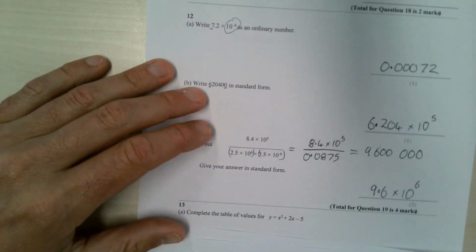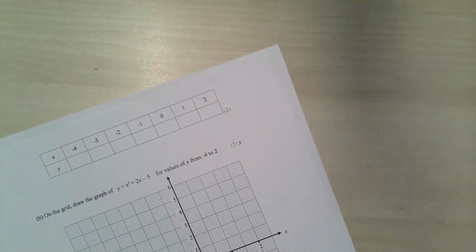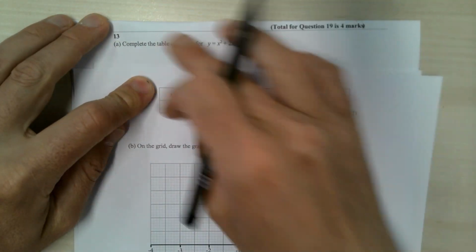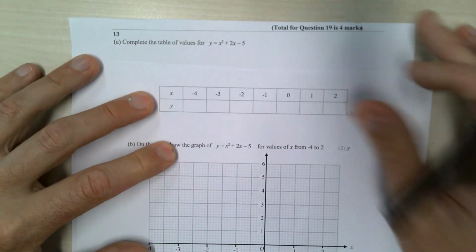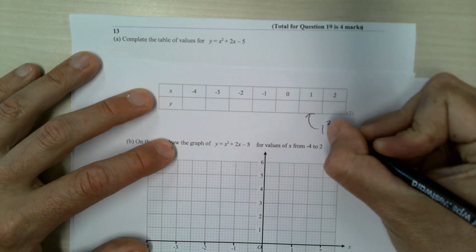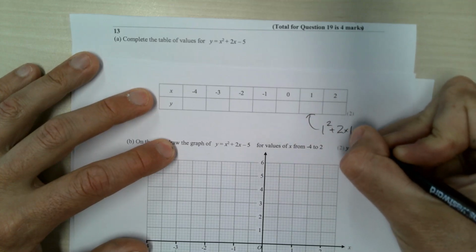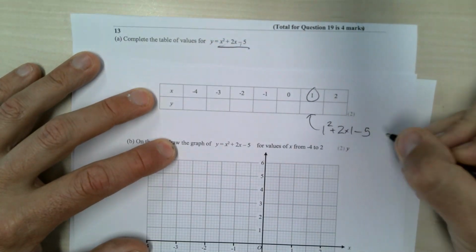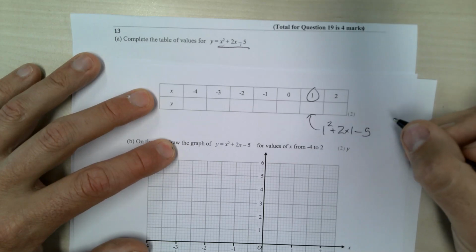Right, let's have a look then, okay? Question 13. I've had the equation trimmed off the top on my print off, so I'm just going to do that so that we can see it. I'm asked to complete the values for y equals x squared plus 2x take 5. Just a reminder when you do these, guys, I'm substituting in. I am just putting that value of x into this rule to get that y value, okay? So that's all I have to do for these.